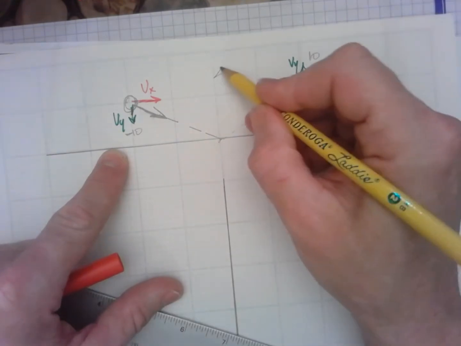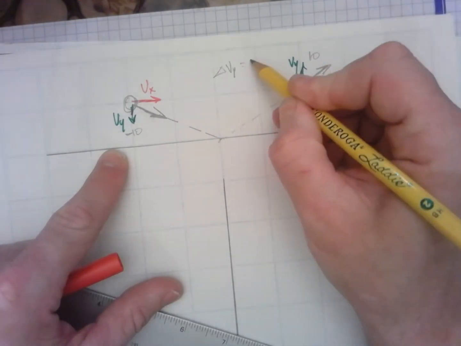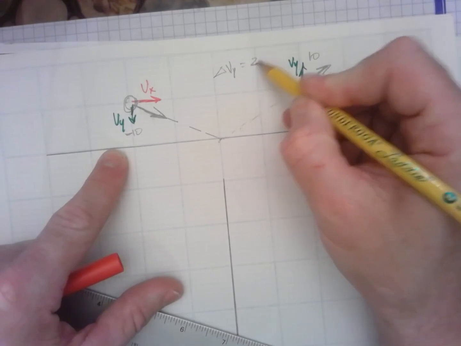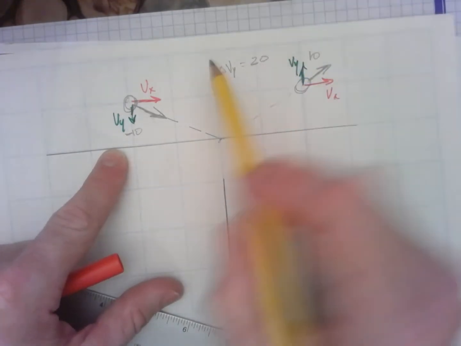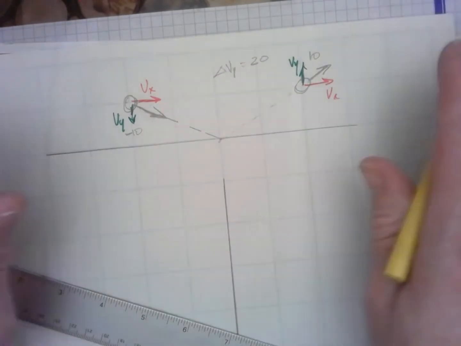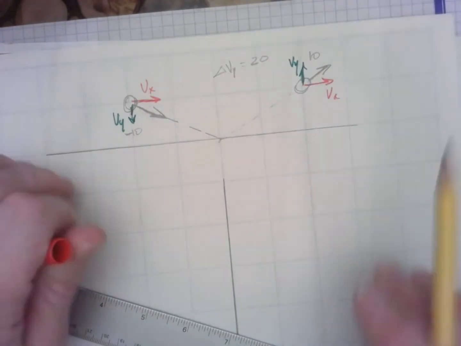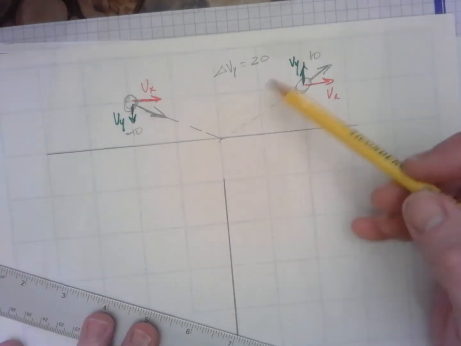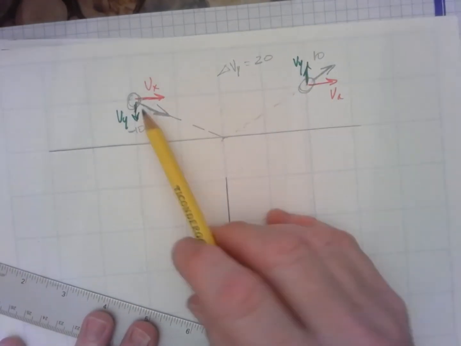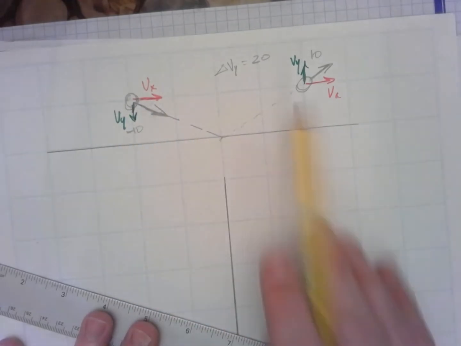And the change in y velocity would be 20. Right? It would be double. Remember the whole bouncing off thing. But the change in the x would be nada, nothing. So it's kind of like if you think of projectile motion, where gravity only affects the y and the x is left alone. Similar thing here.